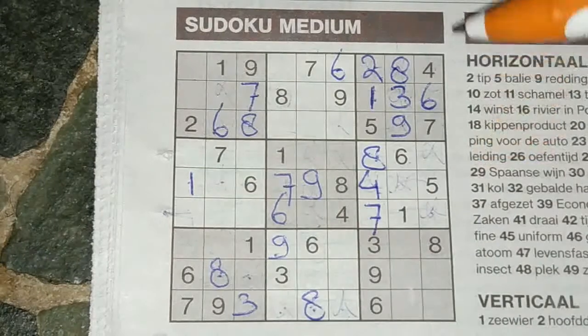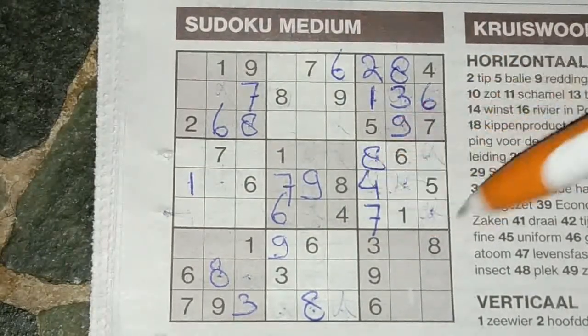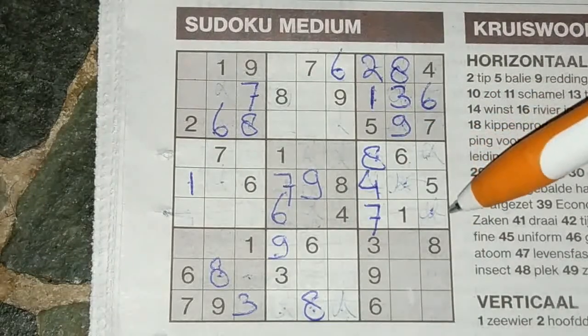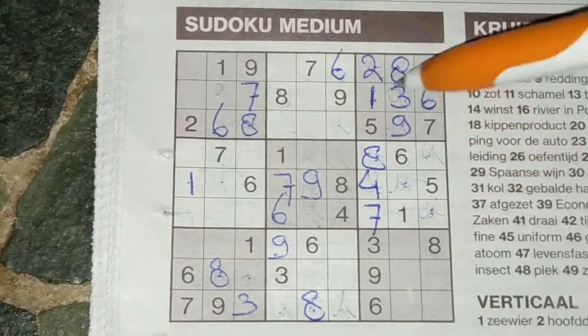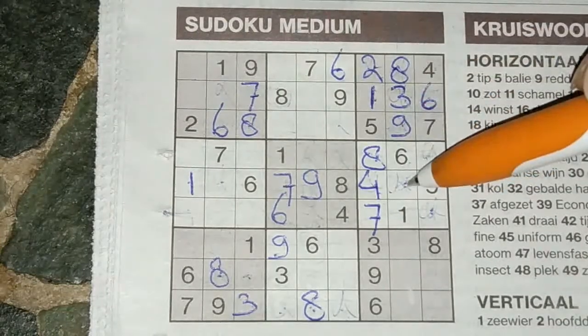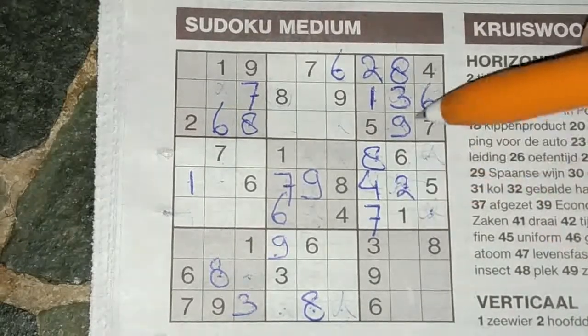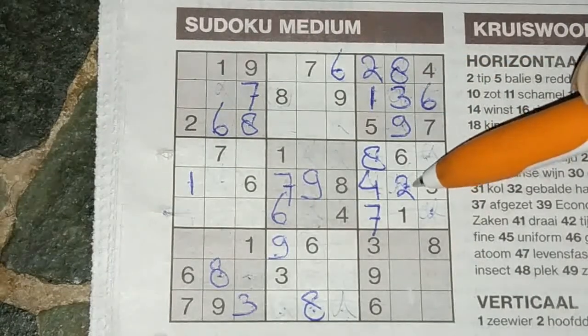Yes, 3 missing numbers of this big square for the numbers 2, 3, and 9. I see here 3 and a 9. So 1 digit left for the 2. So 9 and 3 cannot be here. So 1 digit left for the 2.